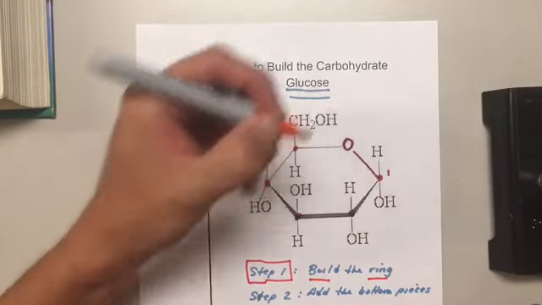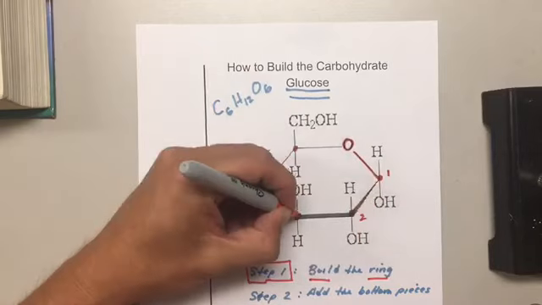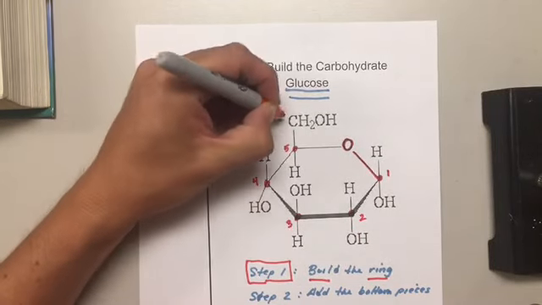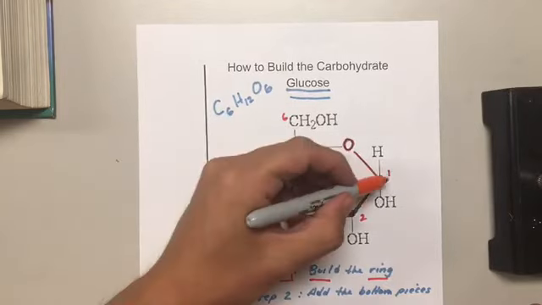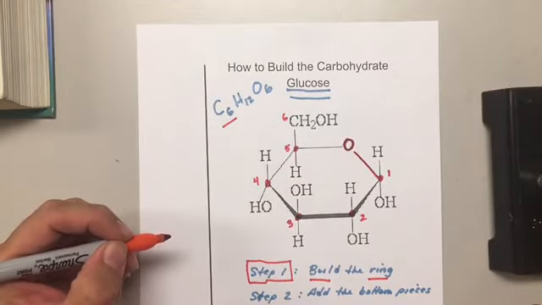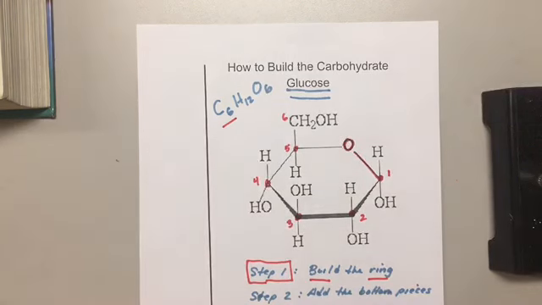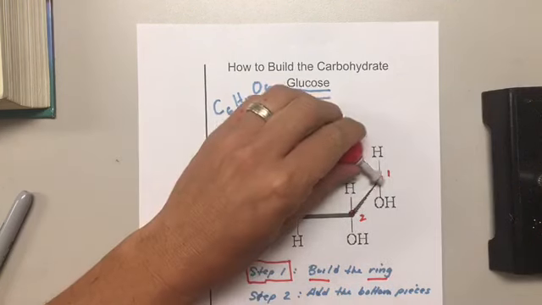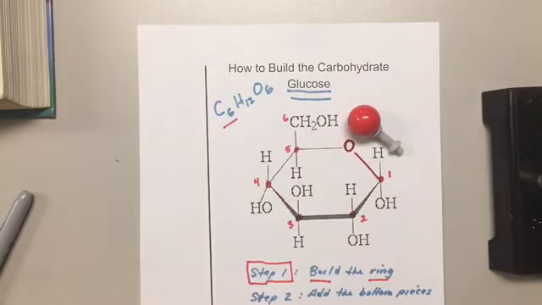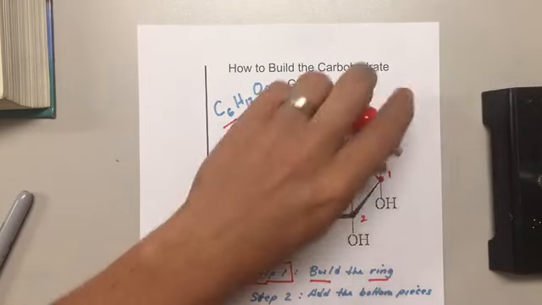So we're going to call this carbon number 1, carbon number 2, carbon number 3, carbon number 4, carbon number 5, and carbon number 6. So here are all 6 carbons in the molecule. And so the ring starts by taking an oxygen, and what we're going to do to it is connect it to a carbon. So that's what we're going to do.